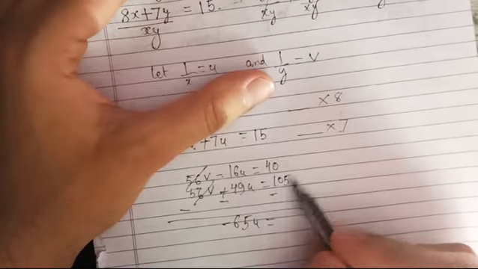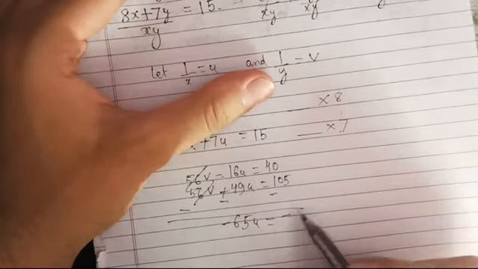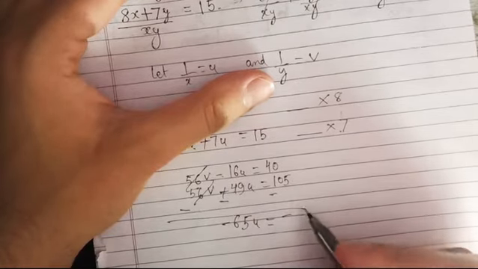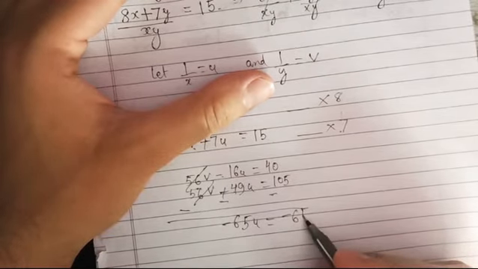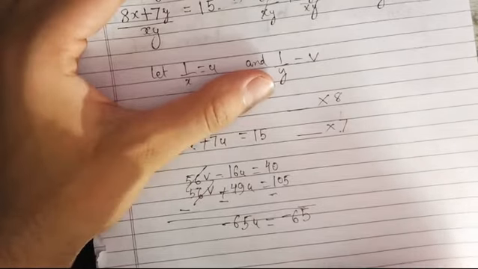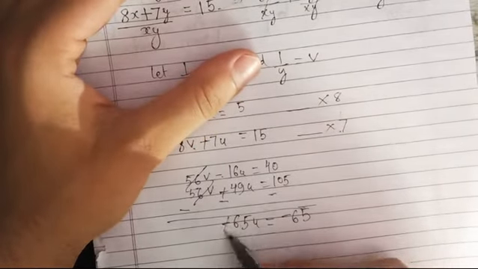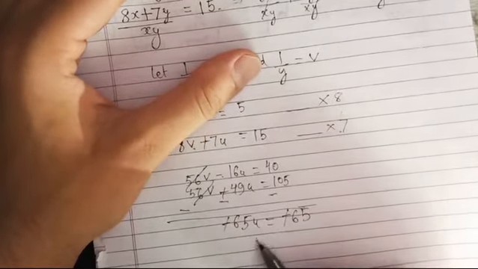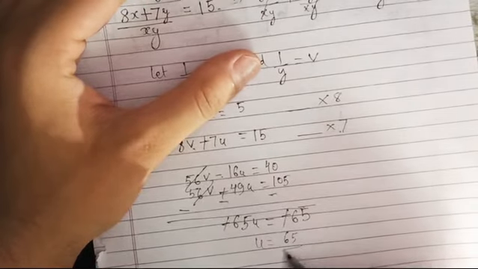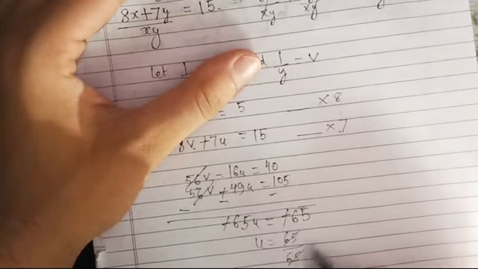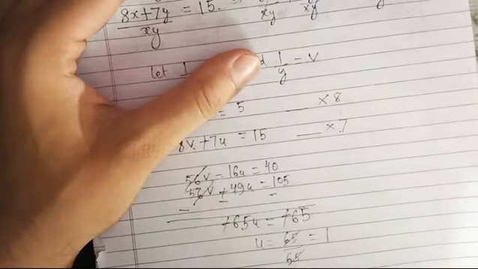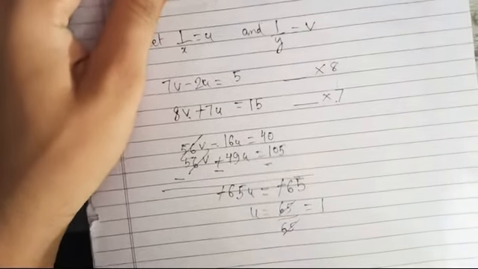That means 105 minus 40, but it will be negative value. So it will become minus 65 only. Minus sign cancel. u is equal to 65 upon 65, they will also cancel. That means u is equal to 1.